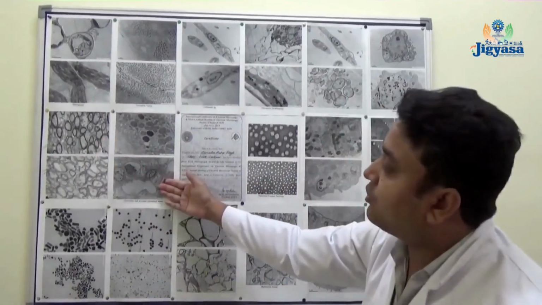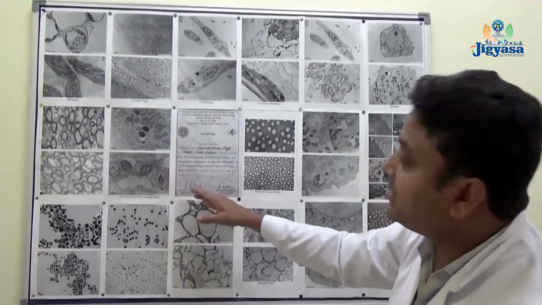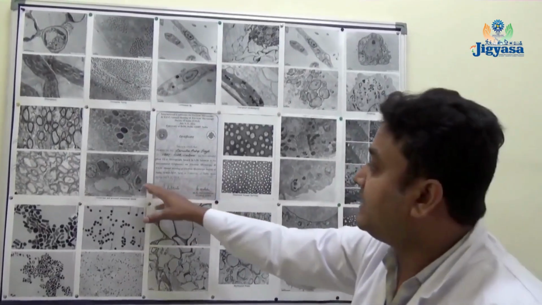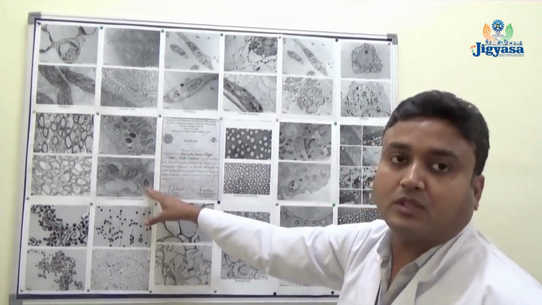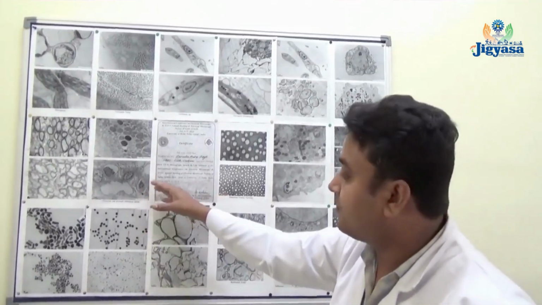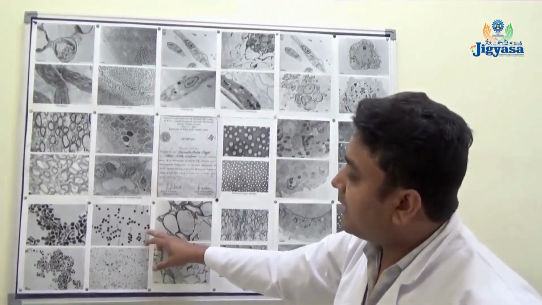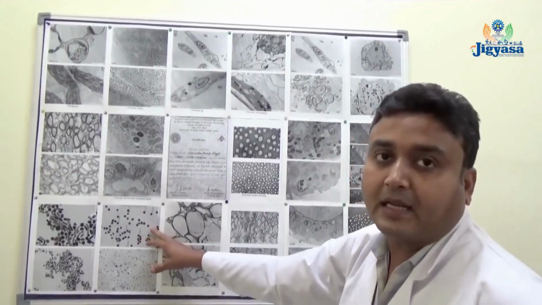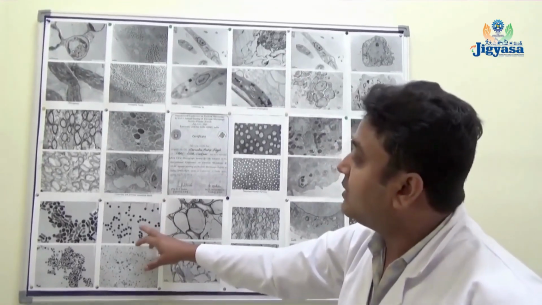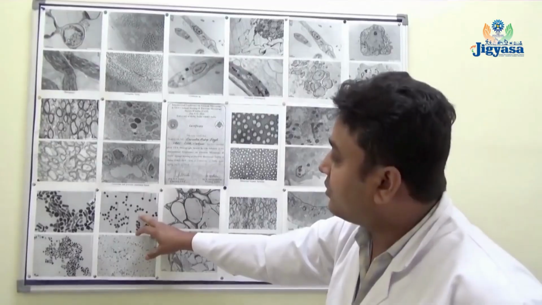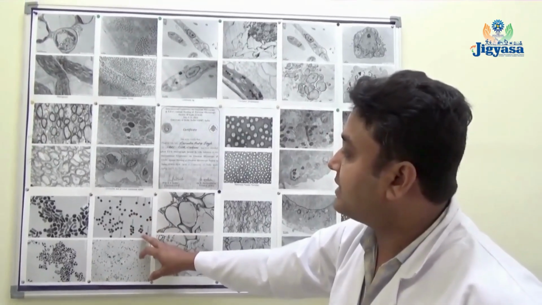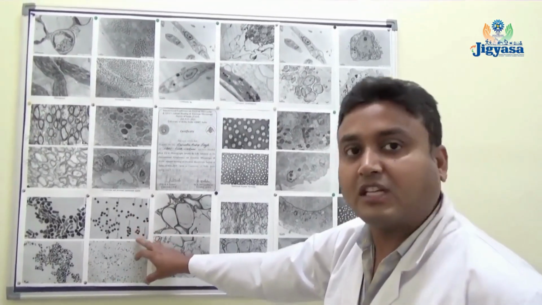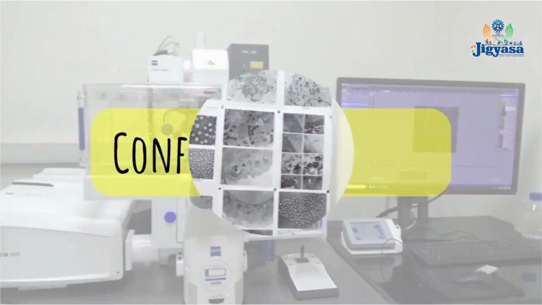This is the kidney glomerulus sample. So you can see the internal structure of a cell or tissue through this microscope. You can also analyze nanoparticles or material samples. You can find out the shape, size and morphology of the sample through the transmission electron microscope also.